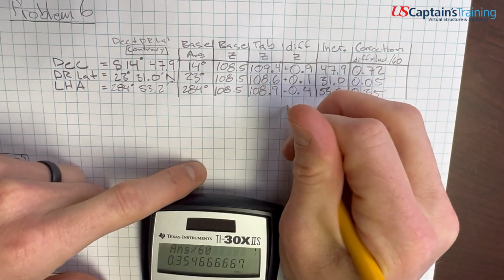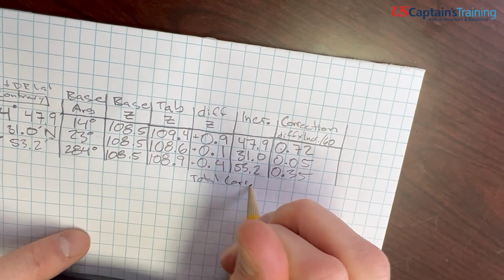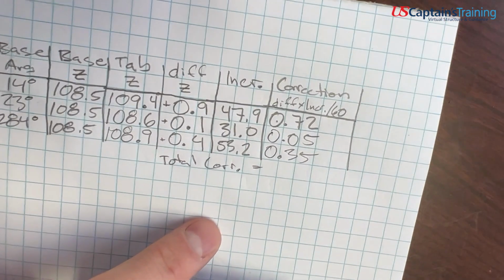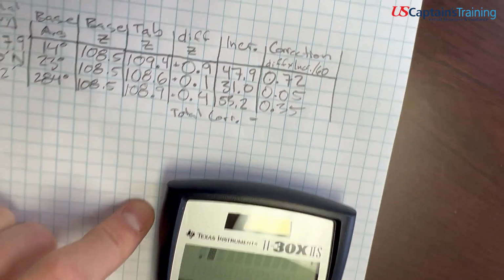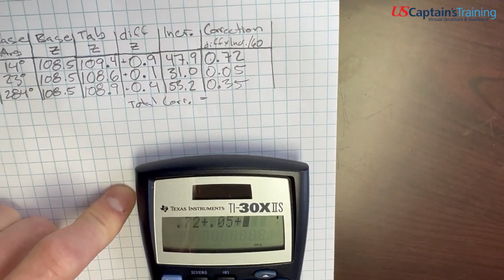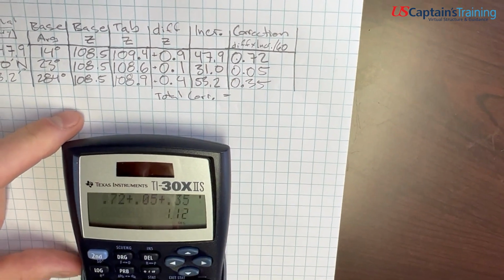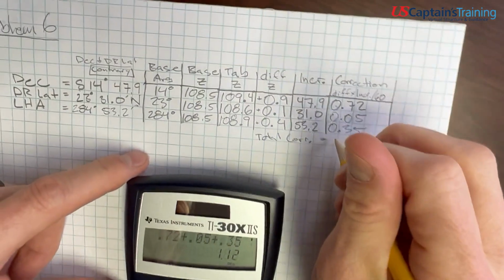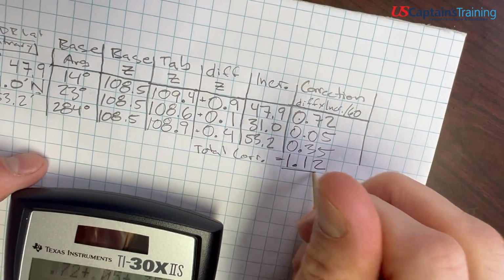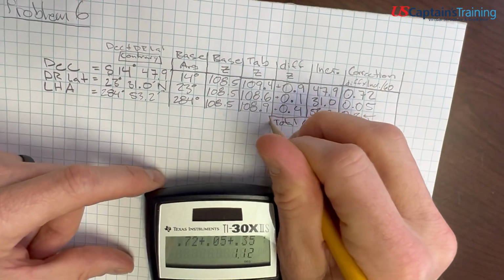And now we can find the total correction, which is equal to the sum of all these. 0.72 plus 0.05 plus 0.35 equals 1.12. We're just going to go to the 1 decimal point. So here's the total correction.